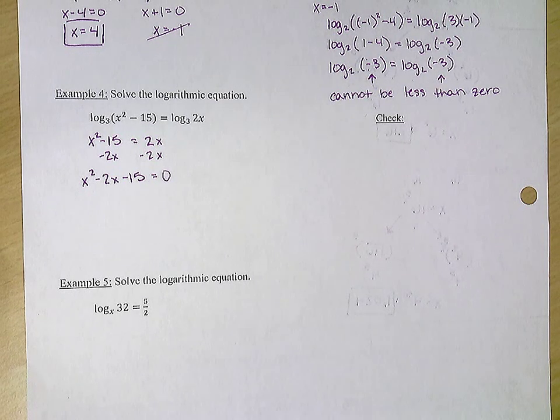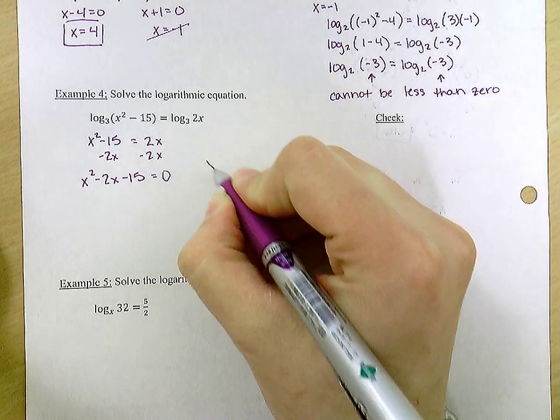Okay, so I do want to go over example 4. So here you should have set x squared minus 15 equal to 2x. Since you have the same log base, those cancel out. So I have x squared minus 2x minus 15 equal to 0. From here you do want to factor that.